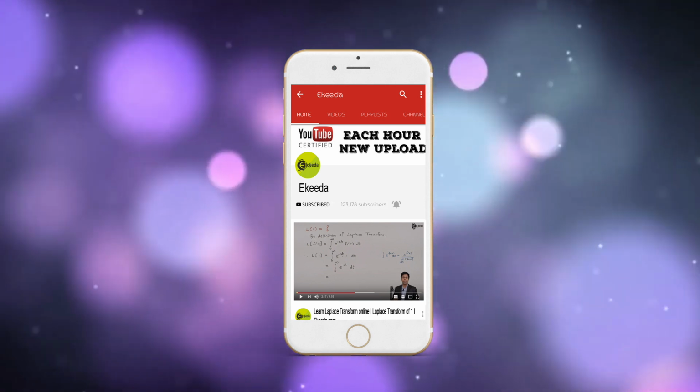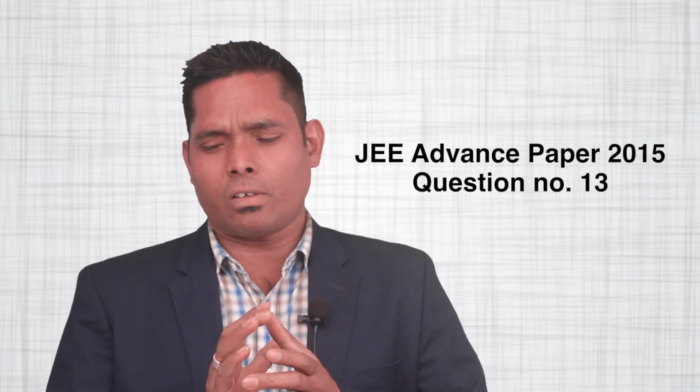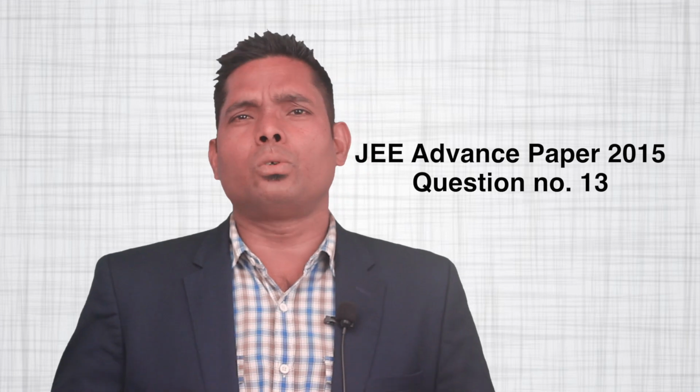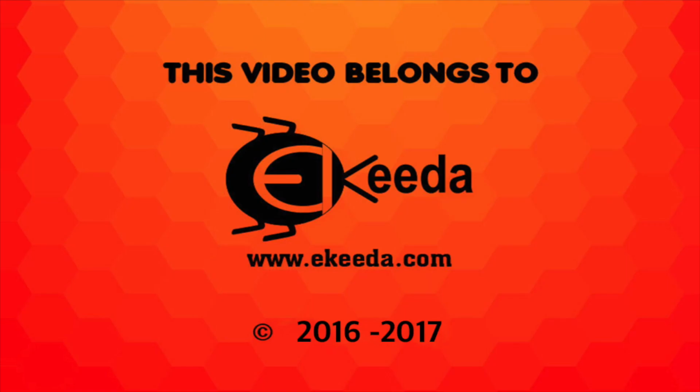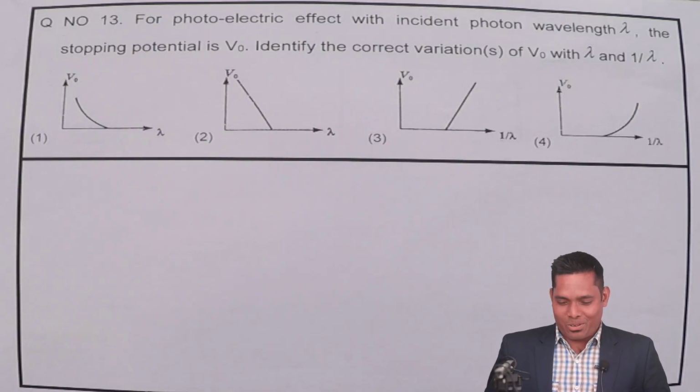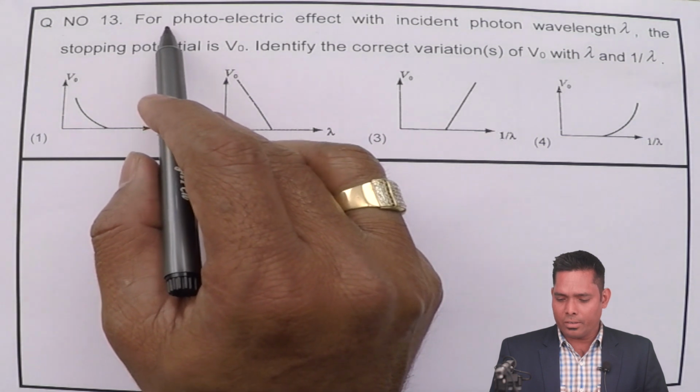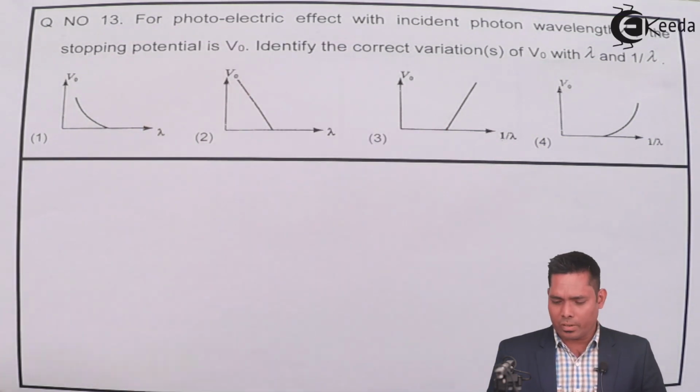Hello students, let us solve the next question, question number 13 of JEE Advanced Physics paper 2015. Let us move to question number 13. The question is about the photoelectric effect, modern physics.